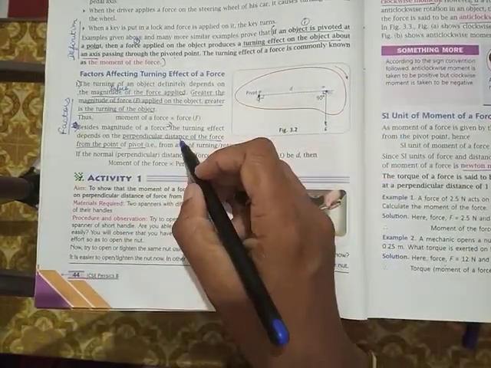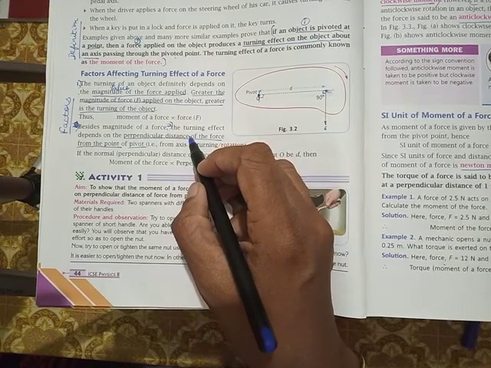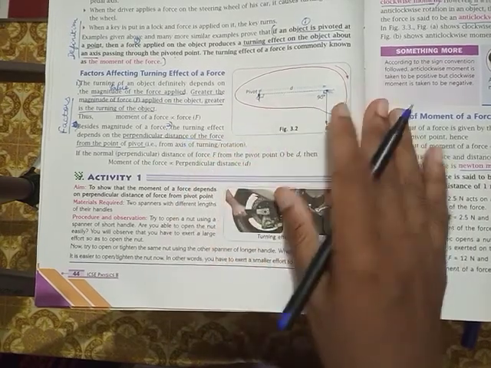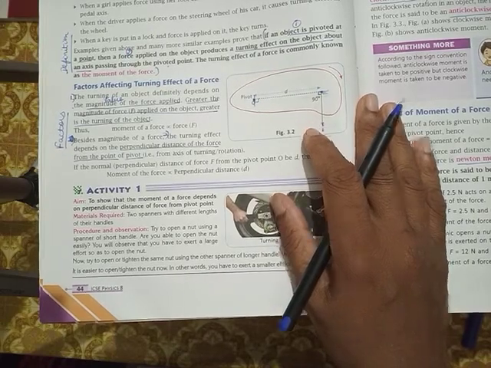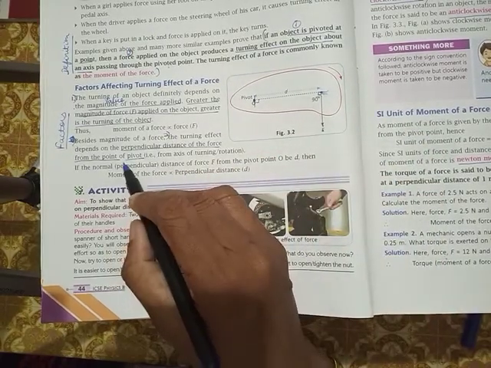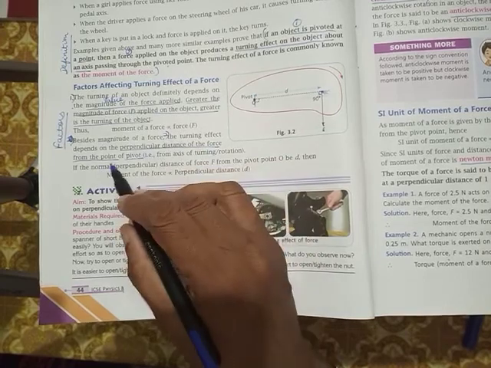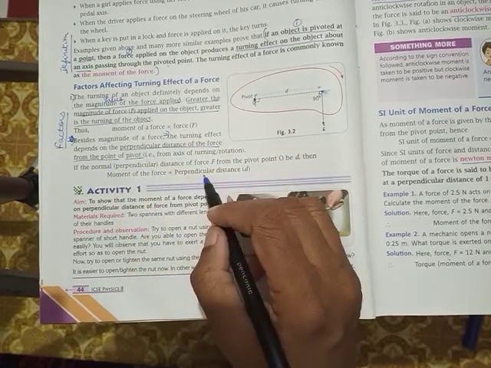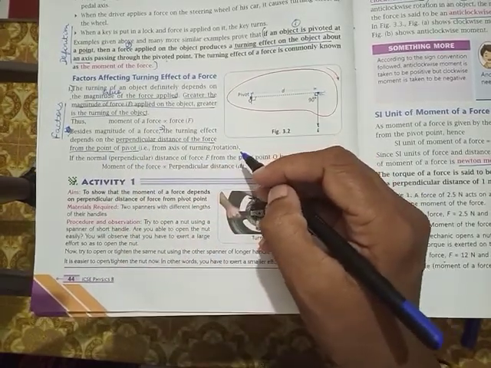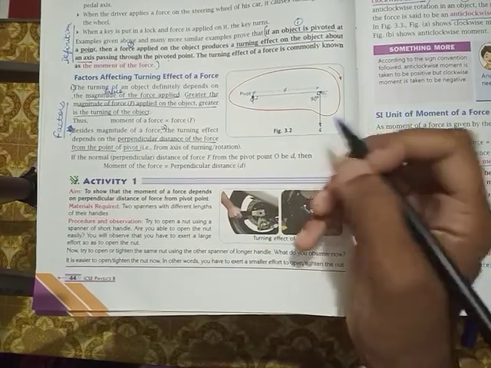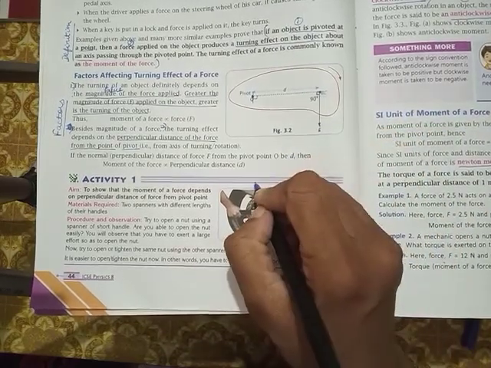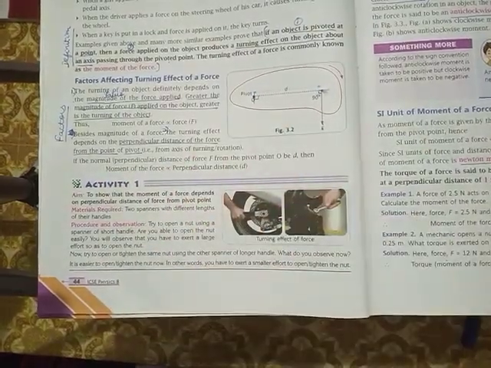Now this can be asked in different ways. Okay, instead of asking directly, they can ask: the perpendicular distance of the force from the point of pivot to axis of rotation is decreased. How does the moment of force change? So what will you write? Moment of force also decreases. Okay, so they can ask you indirectly also.